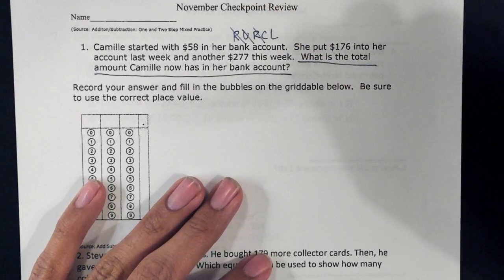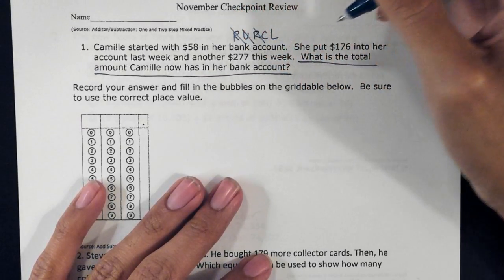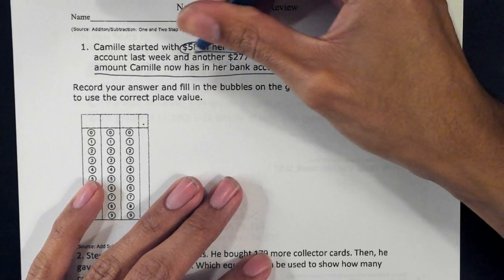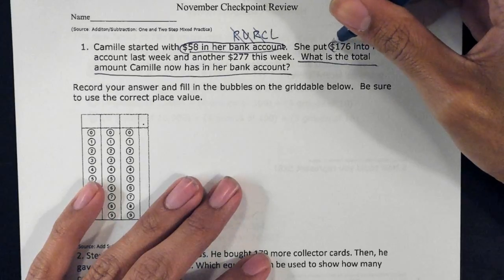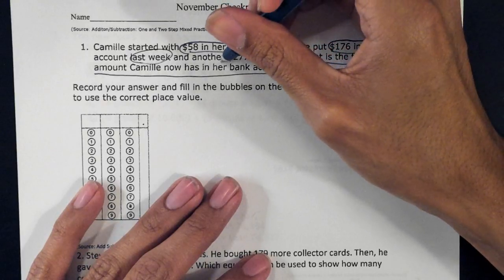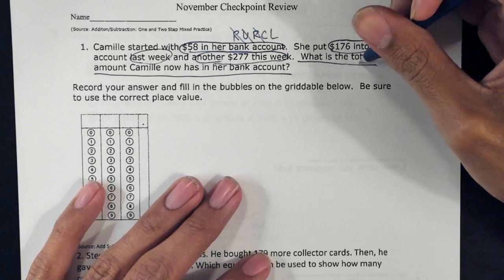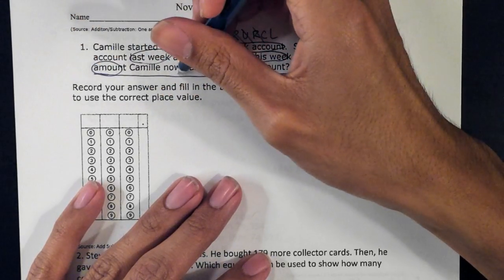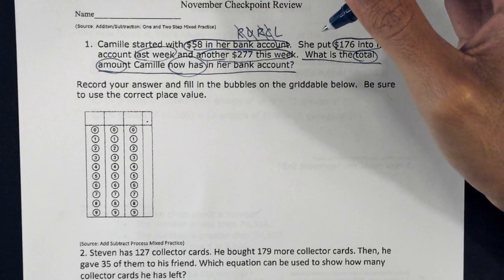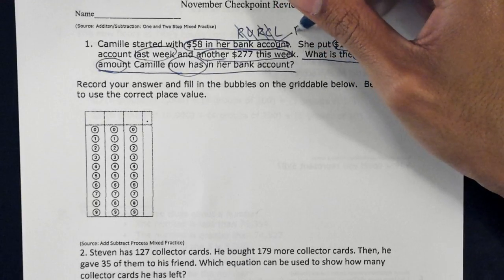Now it's time to circle some clue words. You may not know that a bank account is a special place where people keep their money. It says that she started with $58 in her bank account, and then she put $176 into her account last week, and then another $277 this week. And we're looking for the total amount that she now has in her bank account. So I can cross off the clue words. My label can be that a bank account is a place where you keep your money.